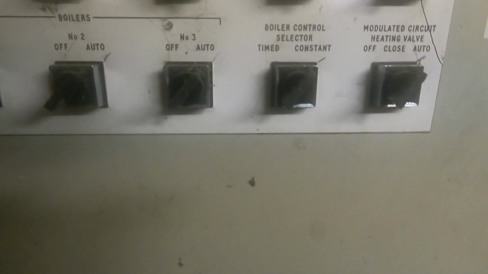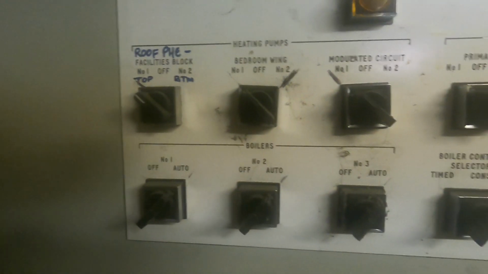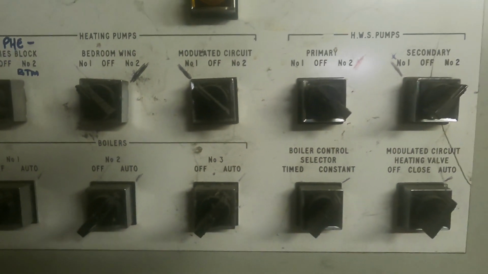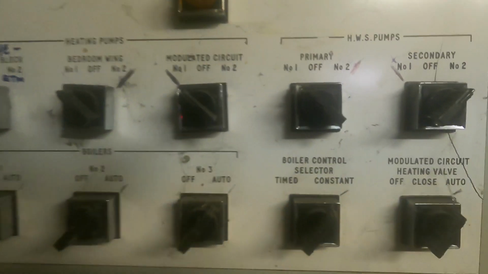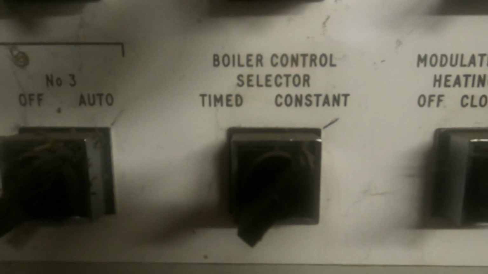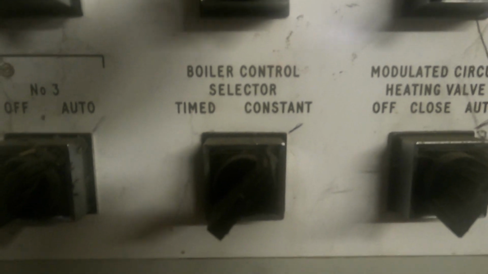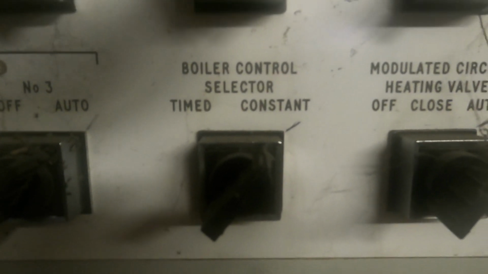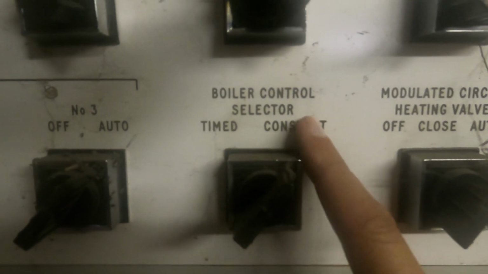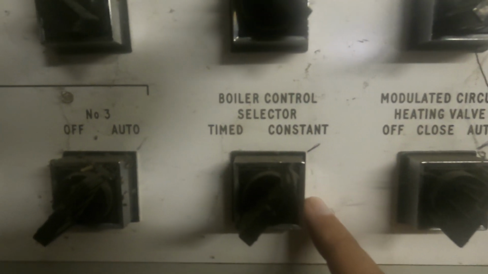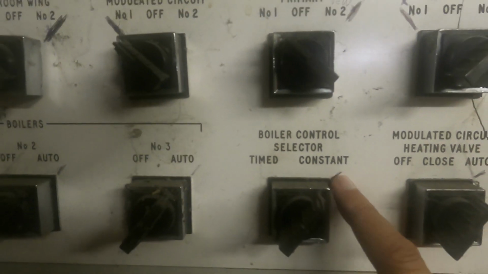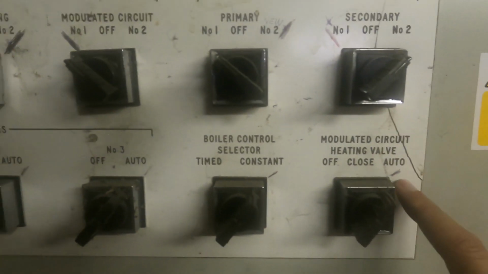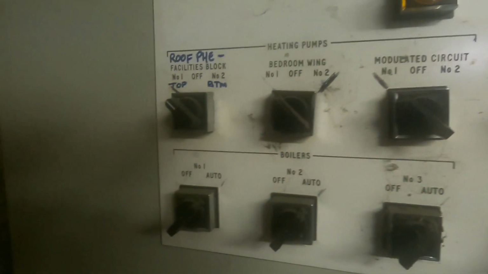Another observation we noticed on here, yes, everything's all facing in the right direction, which is something I would recommend. However, when we look at this control here, boiler control selector, timed or constant. So we can see here it's actually in the constant section, and it always makes me smile when I see these little pen marks to tell people where they should be.